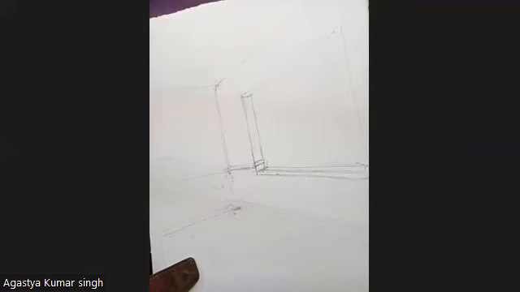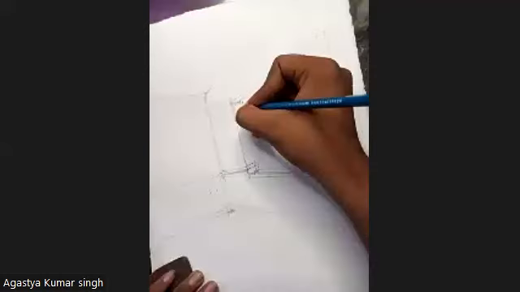I'm just about to complete this window and I'll make the chair. So it's time to make the chair now. Wait, wait.